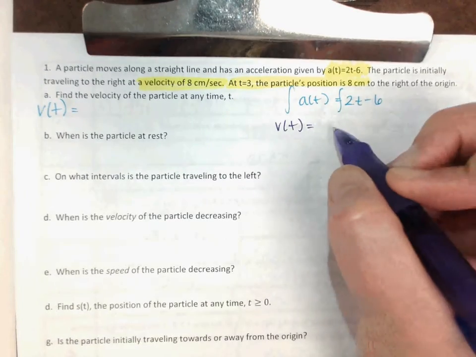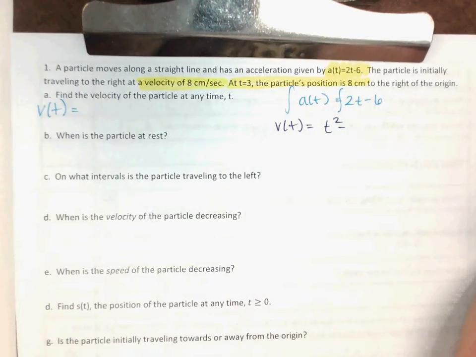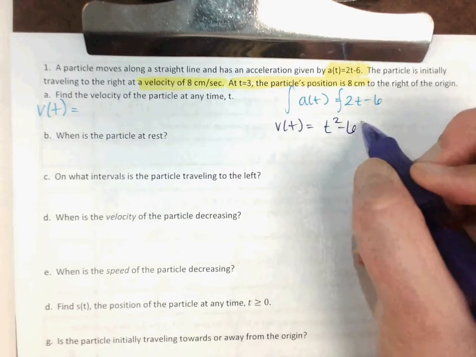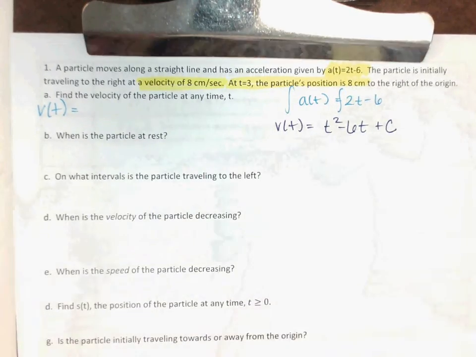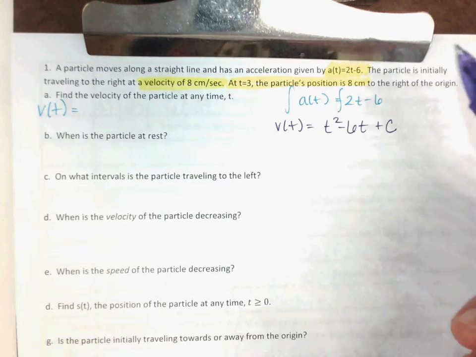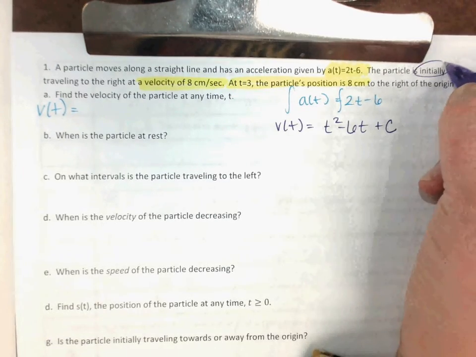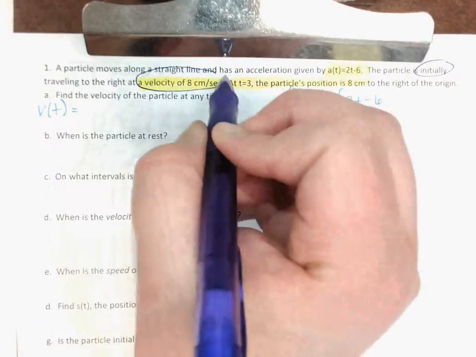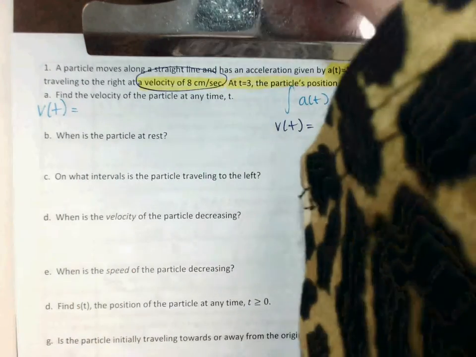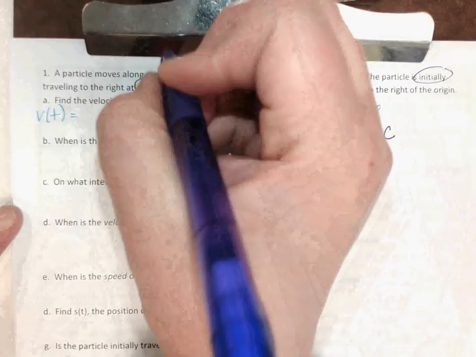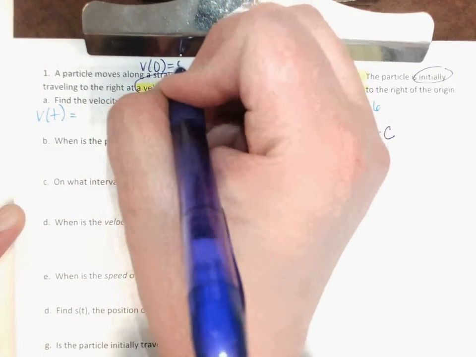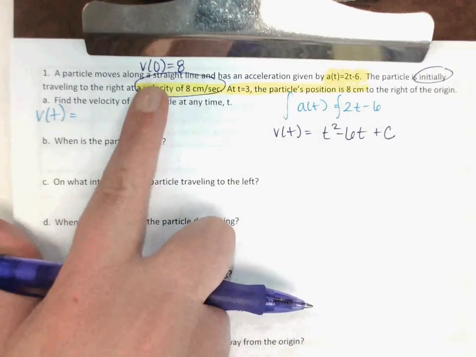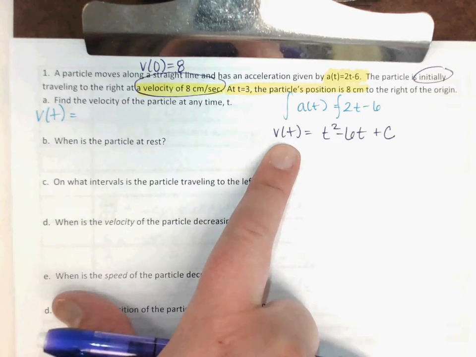2t, what's the antiderivative? t squared. t squared minus 6t plus c. Now, remember, in order for me to finish that equation, I need to know the velocity at some point to solve for my c. What did they tell me right here? Initially, the velocity was 8. So what that means is that v of 0 is 8. And that's the ordered pair that I can then use here.